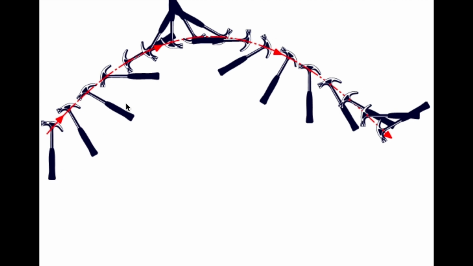Now, if you try to look at something like the handle, this is going to do something kind of strange like this, or even the head of the hammer will do something kind of weird. If you follow the center of gravity, it's actually the center of gravity that follows a parabolic curve.